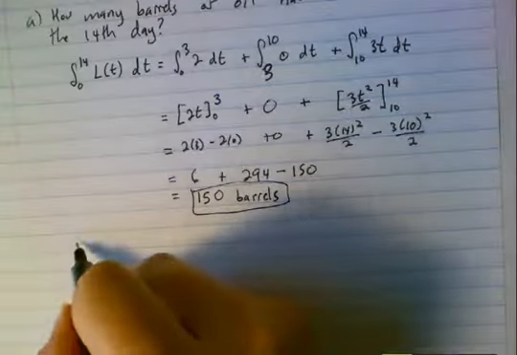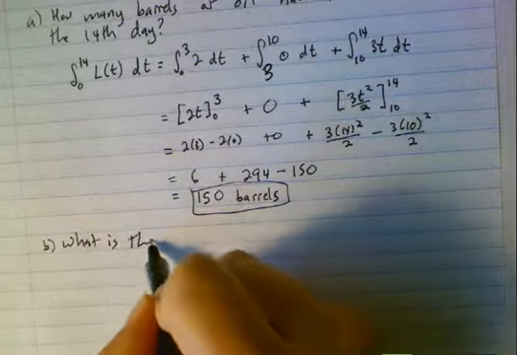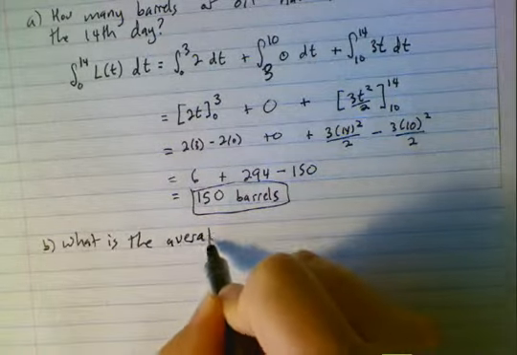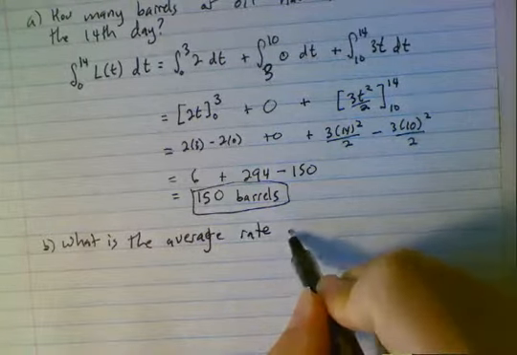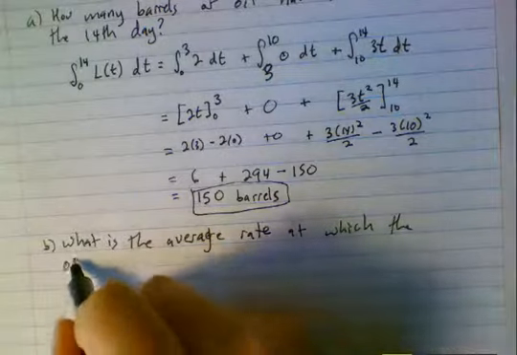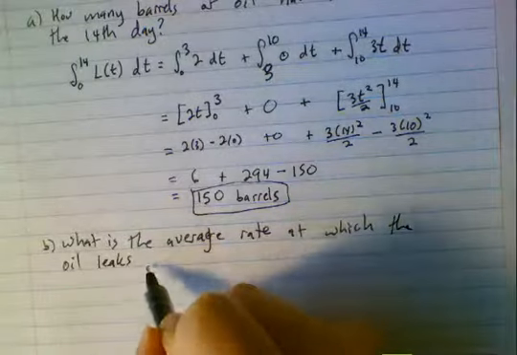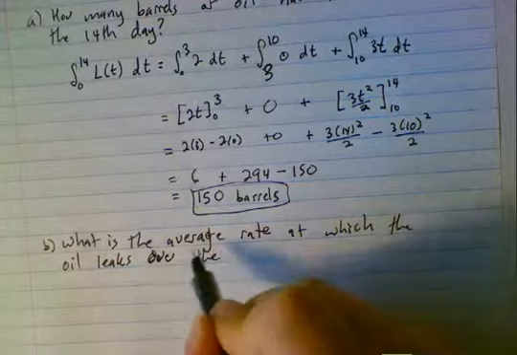On a similar note, we can also ask, what is the average rate at which the oil leaks over the first 14 days?